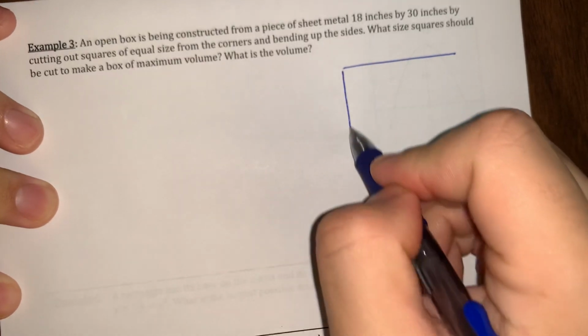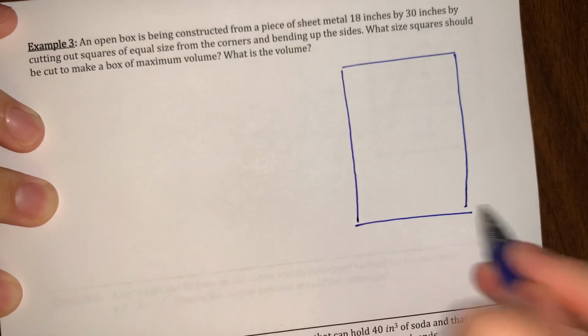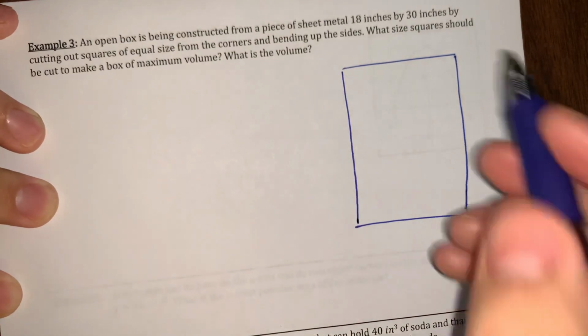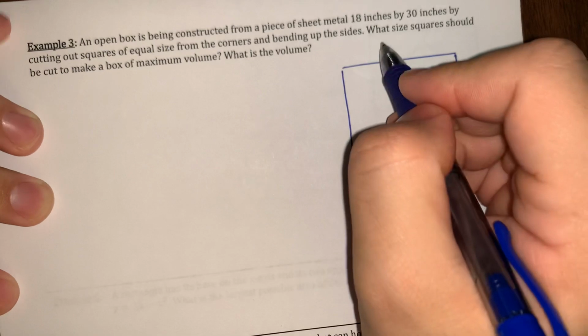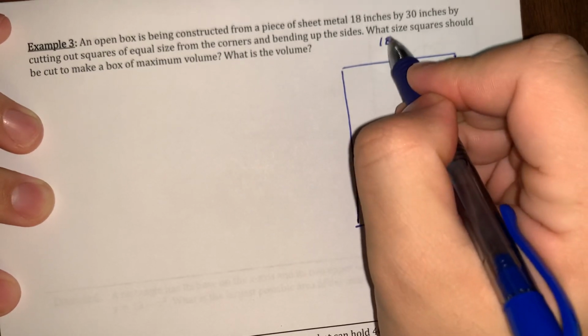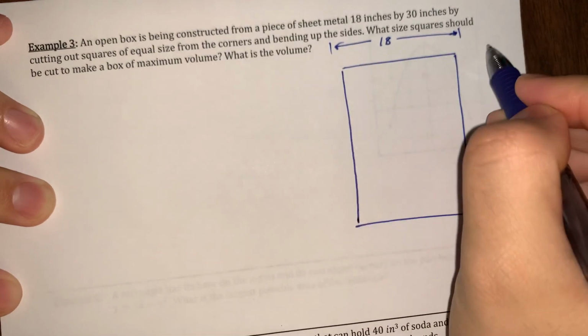I'll try my best to draw this. I have basically a sheet of metal. It's the best I can draw. And then what they want to do, so this right here is 18 by 30.